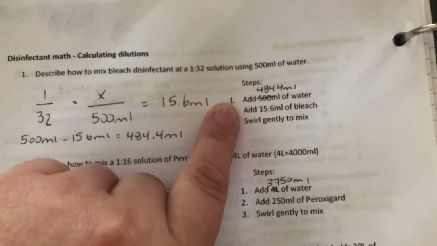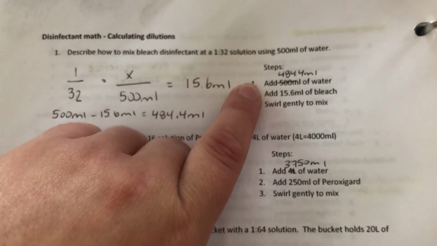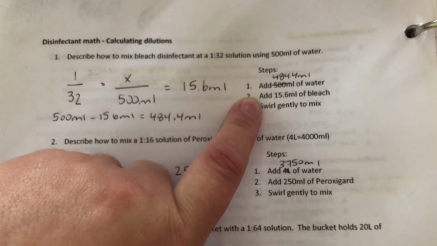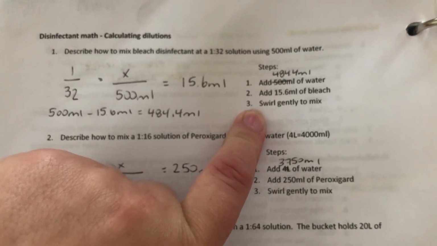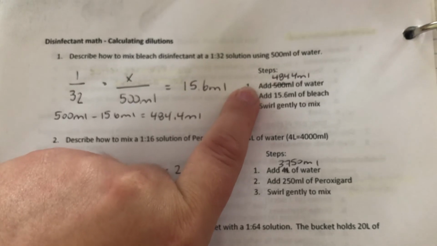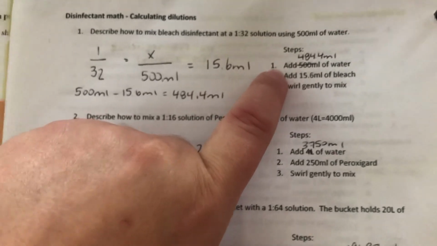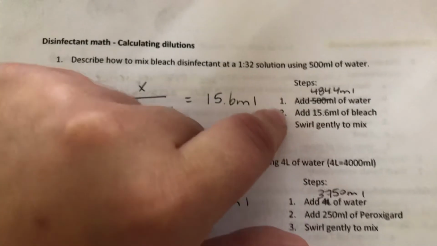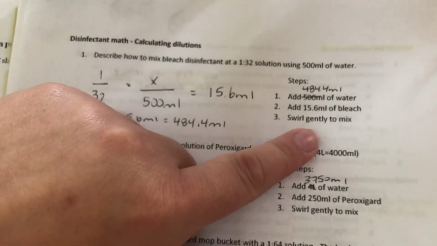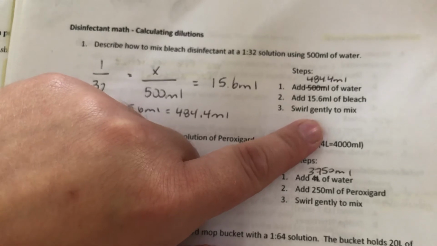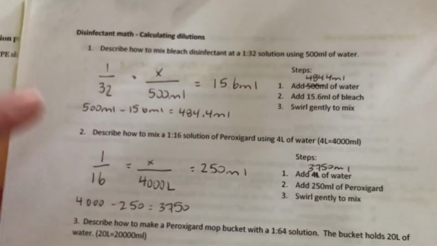So we're going to add 500 mLs of water to our bucket. We're going to add 15.6 mLs of bleach, and then we're going to swirl gently to mix. Water first, then disinfectant. If you do disinfectant, then water, lots of them foam up, and then you just have a whole bunch of foam. And then we swirl gently to mix because we don't want to shake or vigorously stir because, again, bubbles.